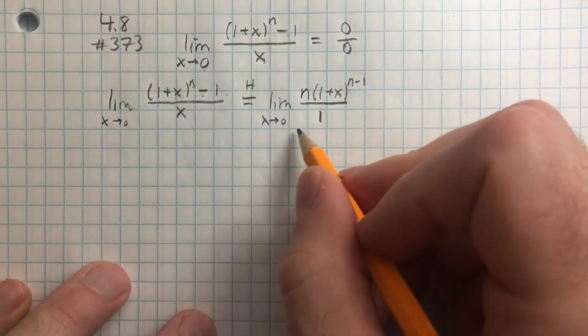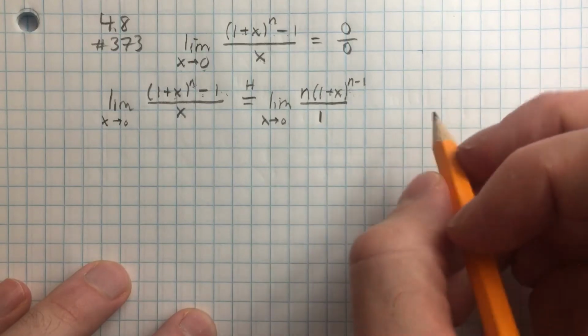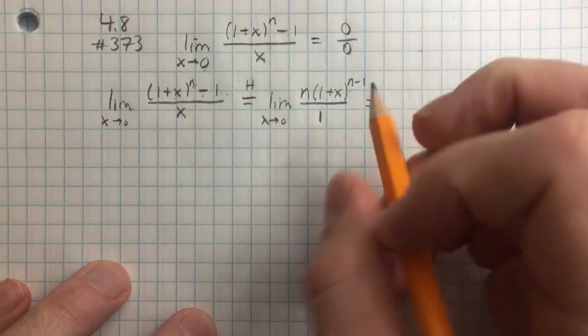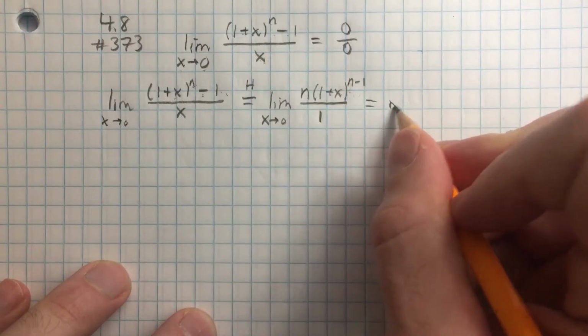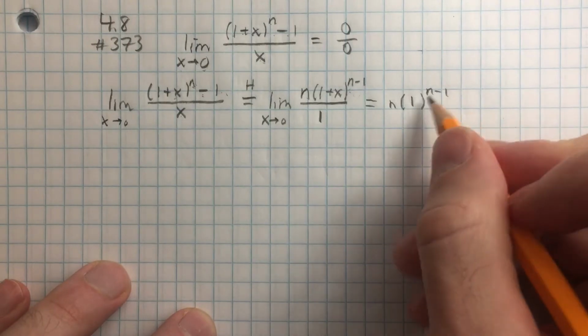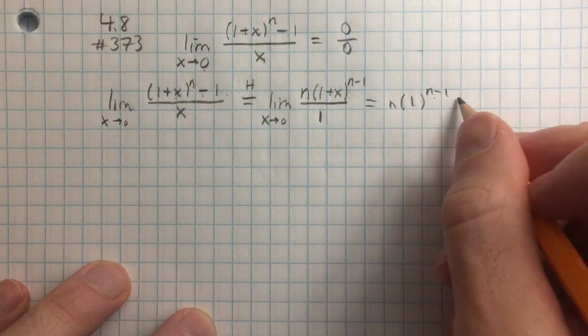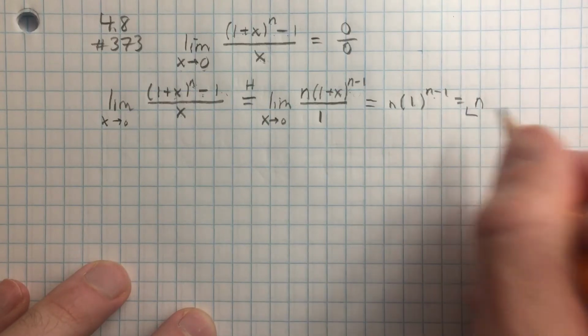All right, now as x goes to 0, there's no longer a 0 over 0 case. We have a defined limit here. So if x is heading towards 0, then we'll get n times 1 to the n minus 1. But 1 to any power, like I just said, is 1 back again. So we get n times 1 is n. Okay, so there's our answer.